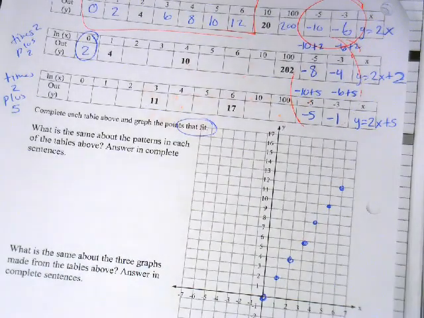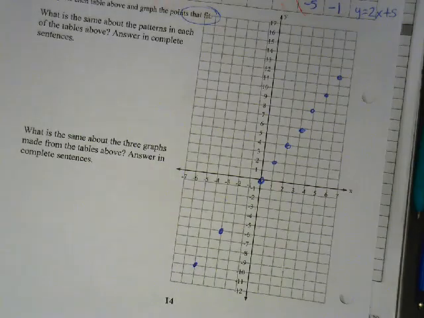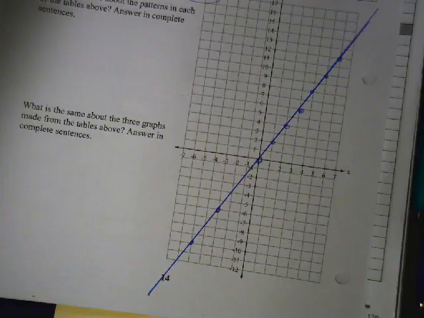And do they end up in a straight line? They should end up in a straight line. All right, give me a couple minutes for that. Your goal is to finish graphing all three lines, and we'll come back and answer the questions later.